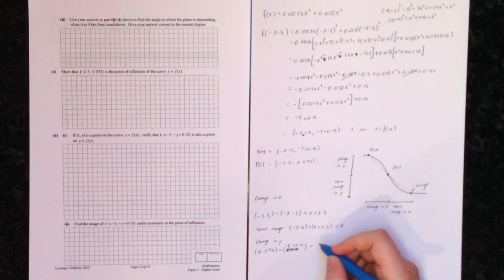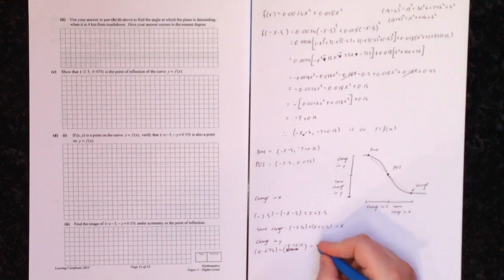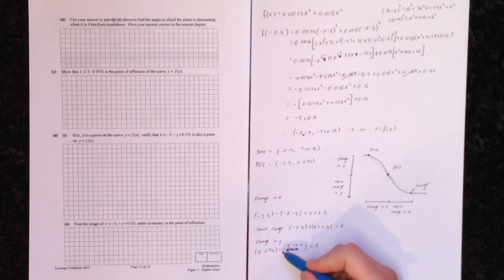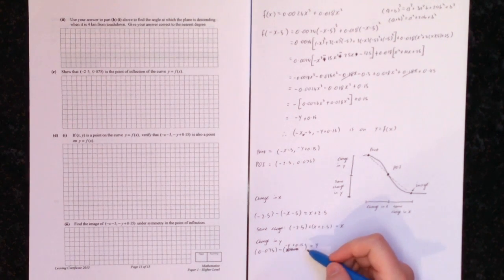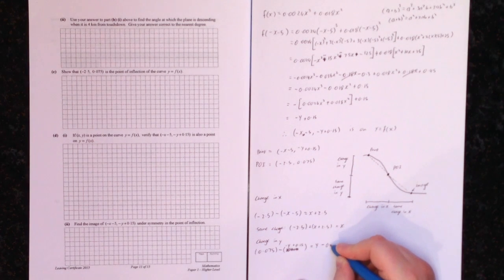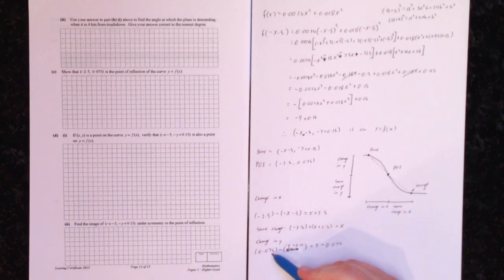So that's going to be equal to minus y is plus y, 0.075 minus 0.15 is going to be minus 0.075, because this is exactly twice that, so we're taking away half and left with the other half.